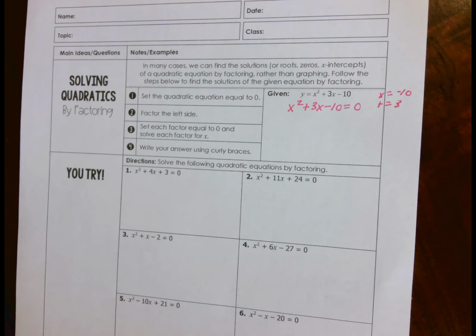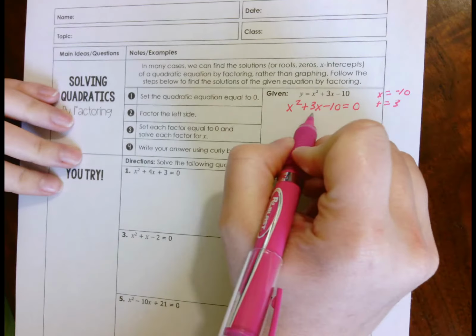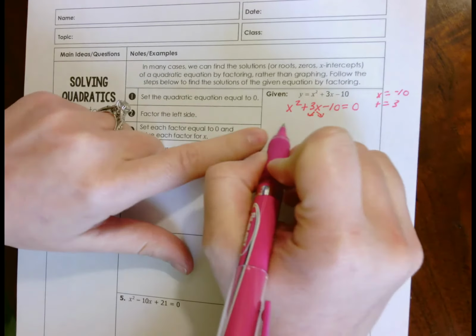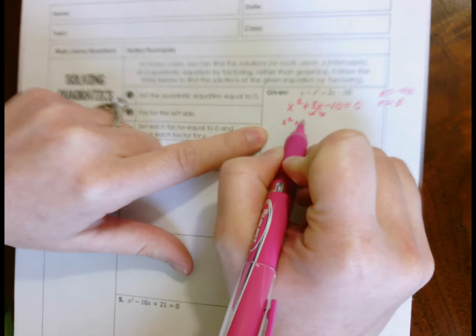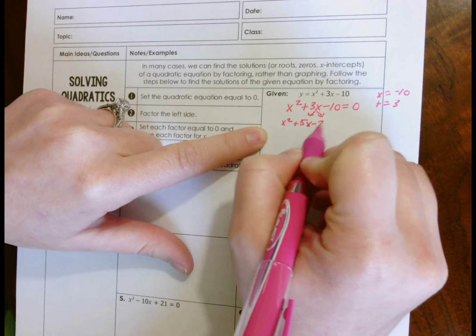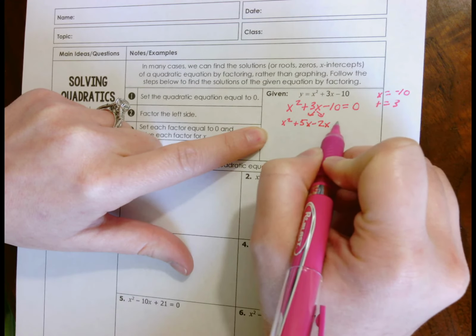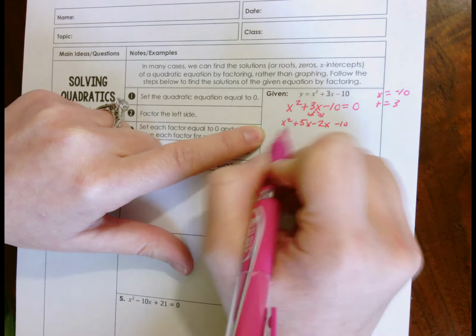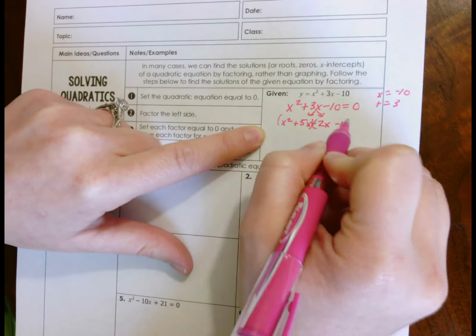So in this case it's going to be, let's see, 5 and 3 maybe, 5 and, let's see, nope, that won't work, 5 and negative 2. If I multiply 5 times negative 2, I'm going to get negative 10. If I add them together I get positive 3. Okay, so that works. So when we do this, we're going to split it: x squared plus 5x minus 2x minus 10, and then we group it and factor.